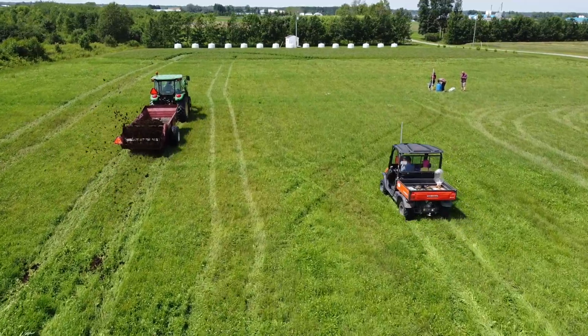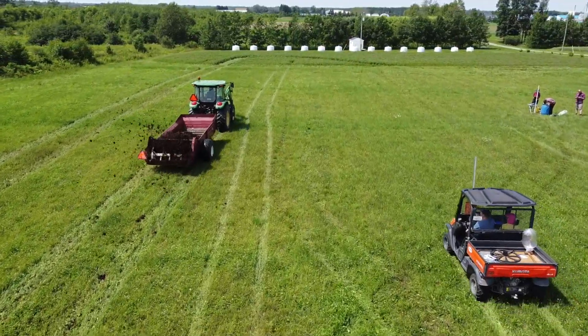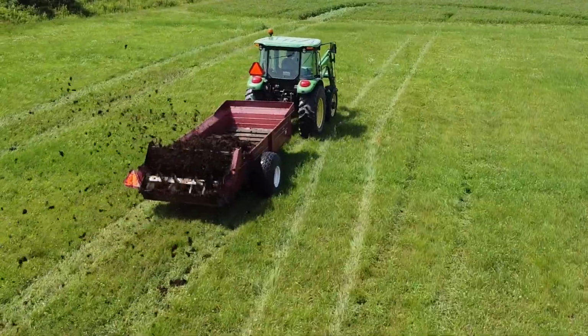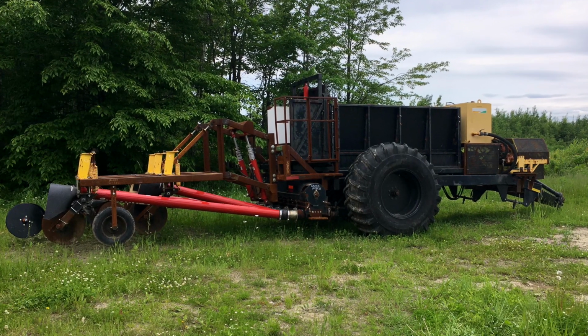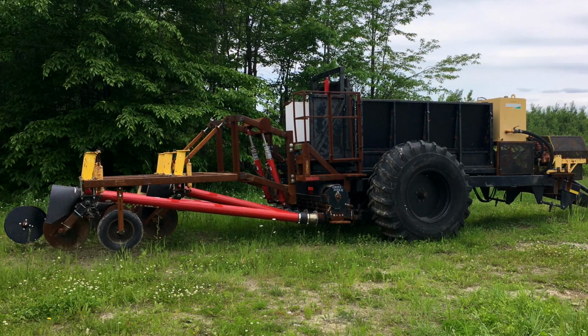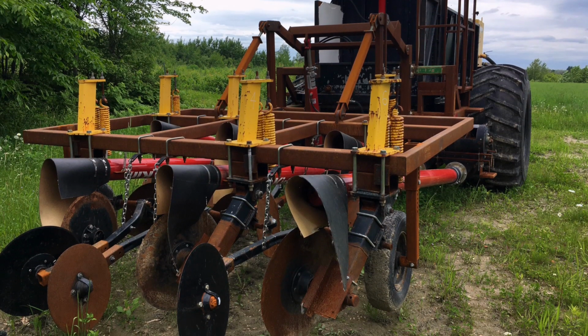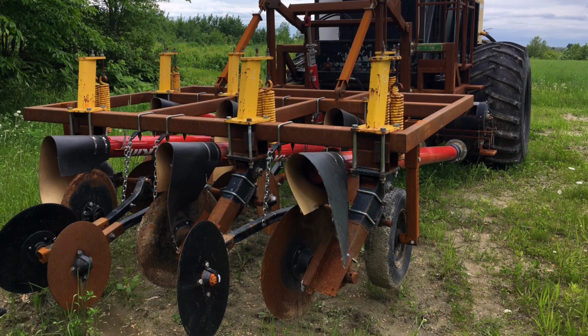Additional field tests will be carried out during the final year of the project with other types of manure using different spreading techniques. A promising technology that can inject solid manure directly in the soil will also be tested to reduce airborne emissions.